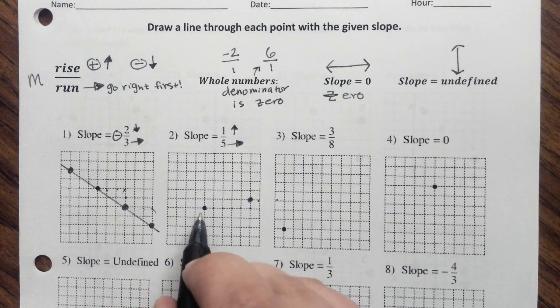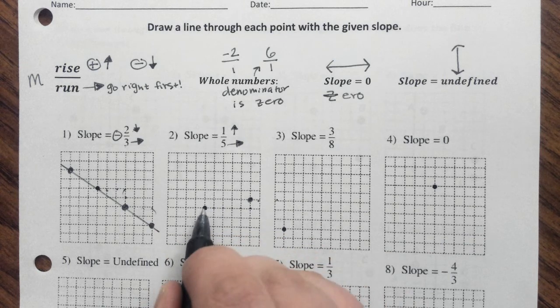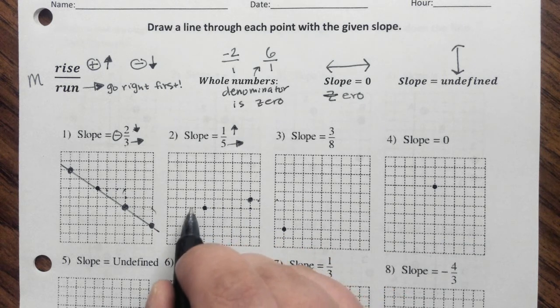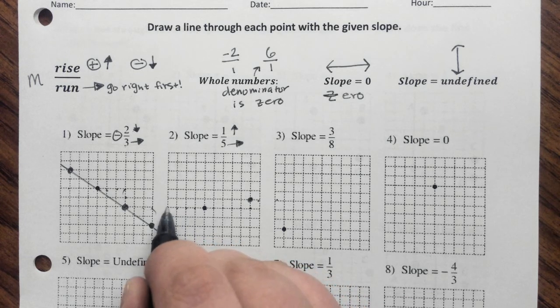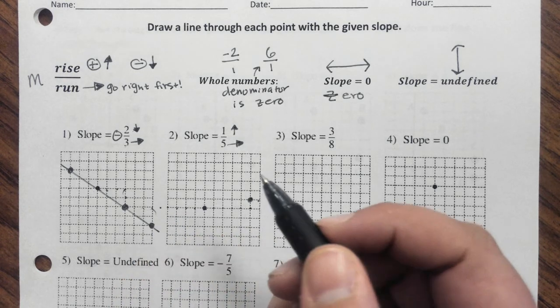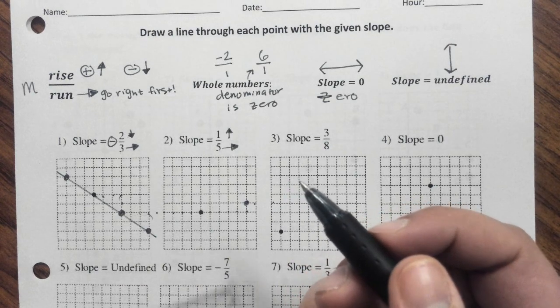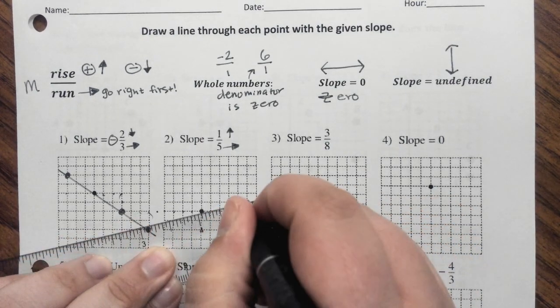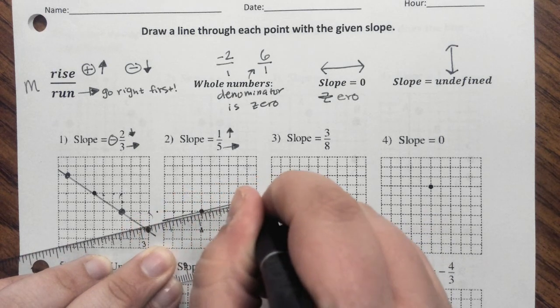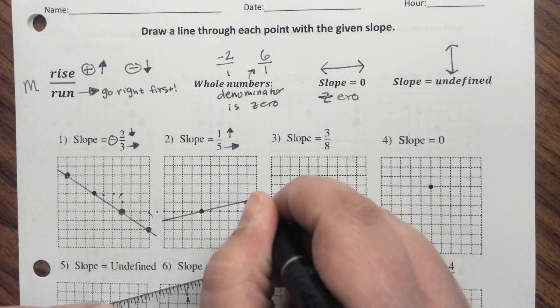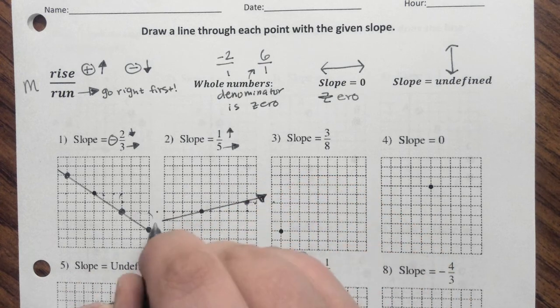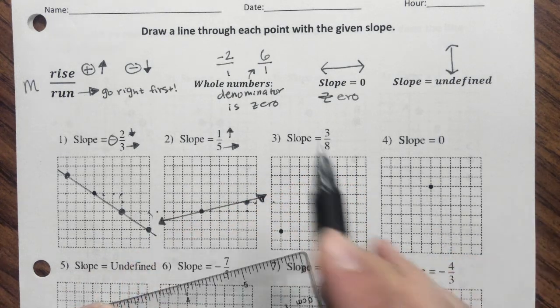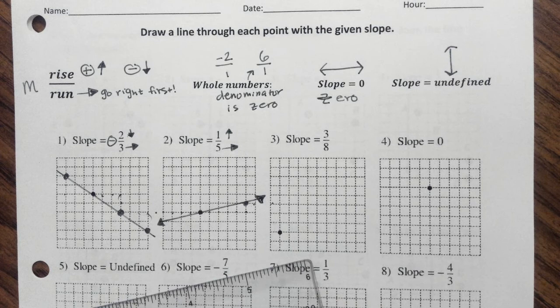So I'm done. Now you go back to the starting point, and instead of going to the right 5 times, you're going to go to the left 5 times. And you're off of the graph, so you don't have to connect any more dots. So you're just going to connect those 2 points. And now you have a line that looks like what we've been finding the slope of, but we drew this line on our own by being given the slope and a point.